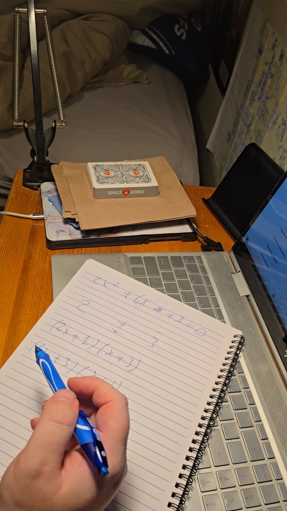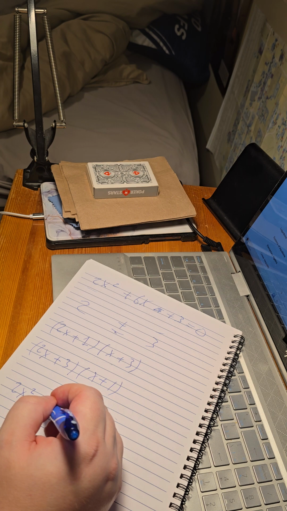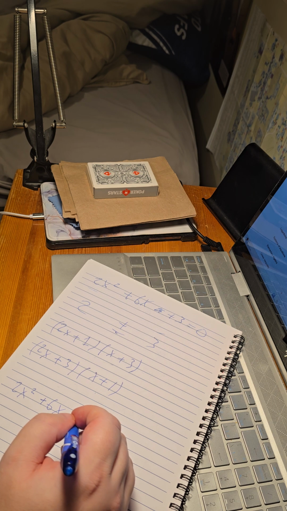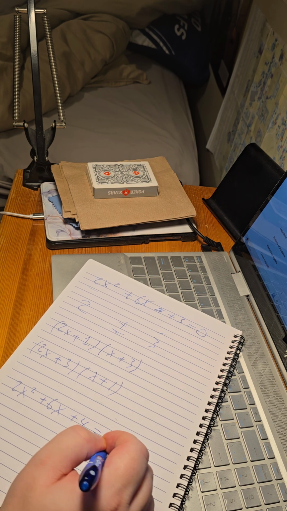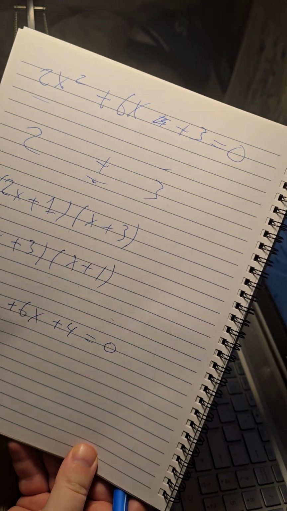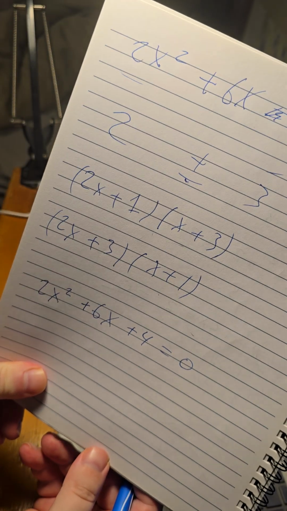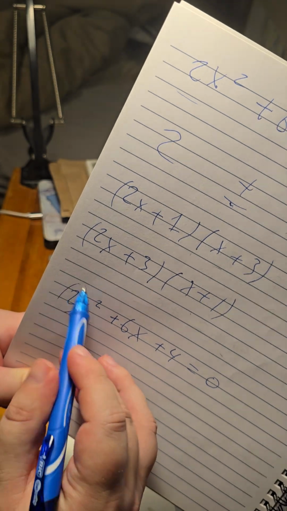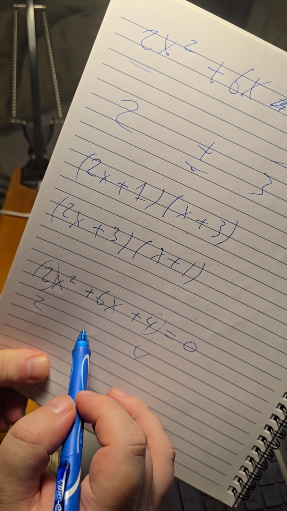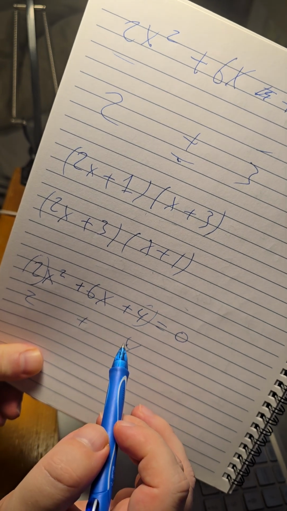What if we had 2x squared plus 6x plus 4 equals 0? So you take this number, which is 2. You take this number, which is 4. Now we know that 2 plus 4 equals 6. So we can factor it.